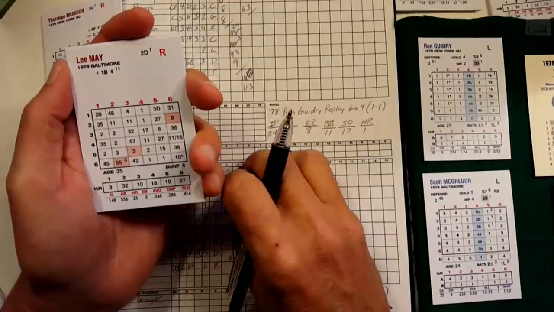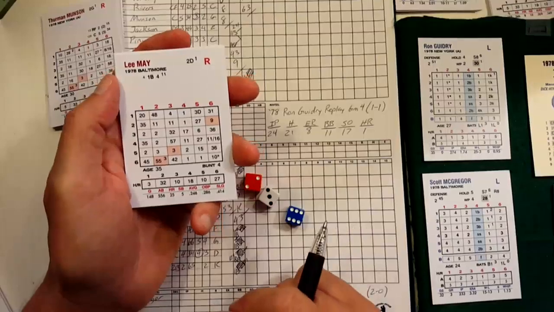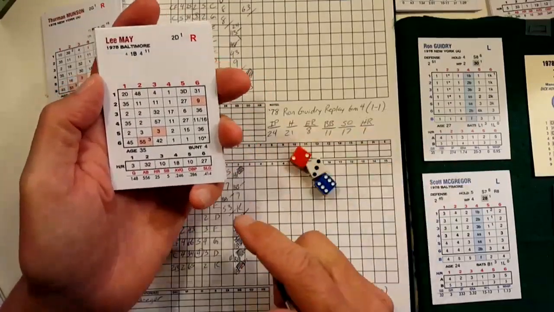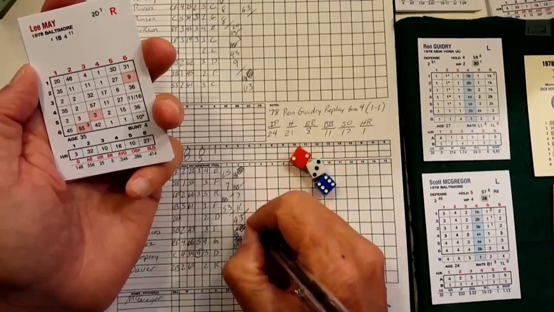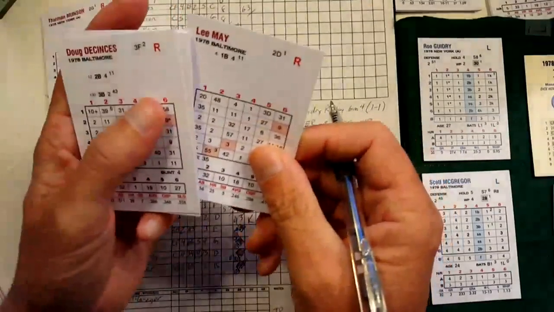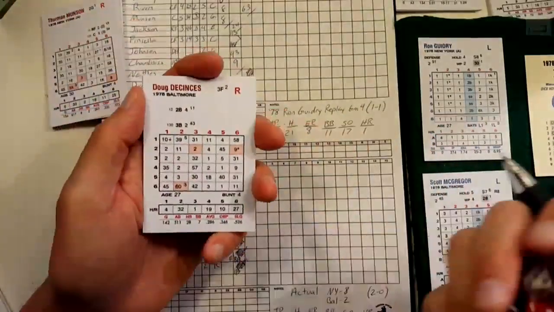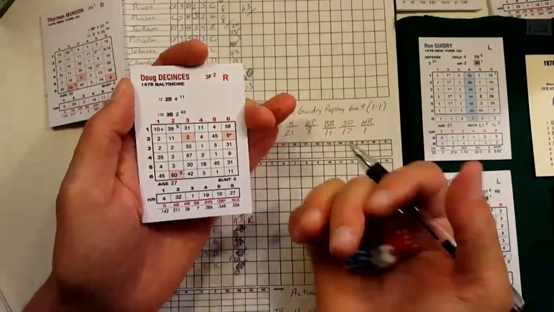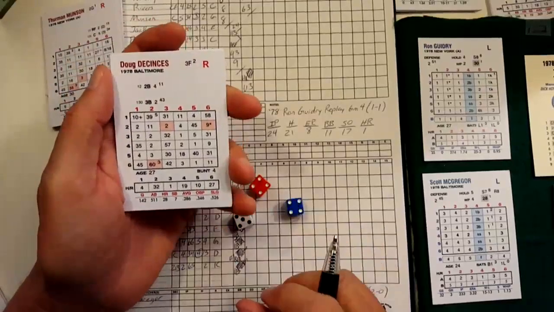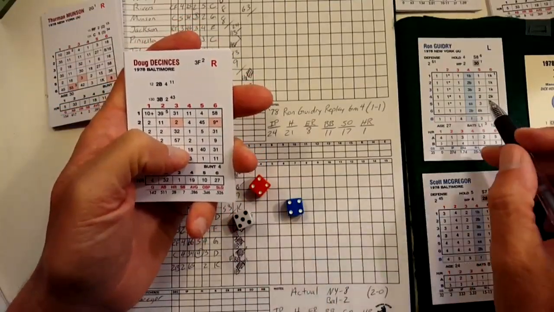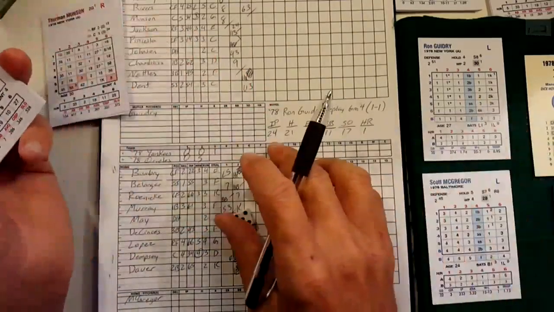Lee May, 2-3. It's a 2. And a 2-6. That's going to be a strikeout. Makes it a total of 3. Column 2, sorry, is a strikeout. 2-6 strikeout. 4-5 is an 18. And a 4-4. Shortstop and an 18.